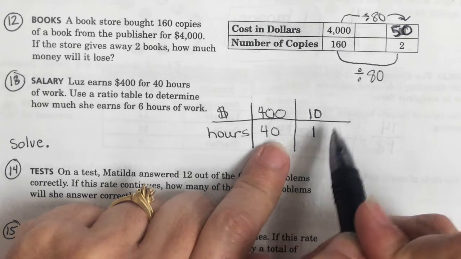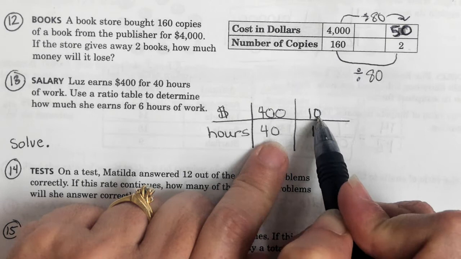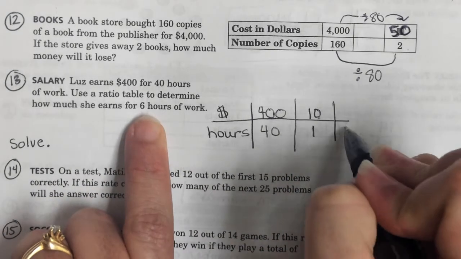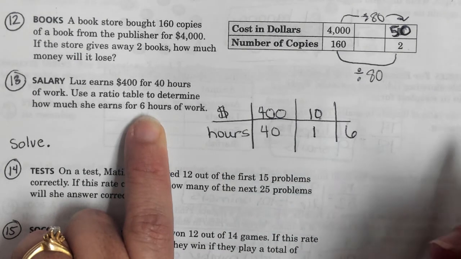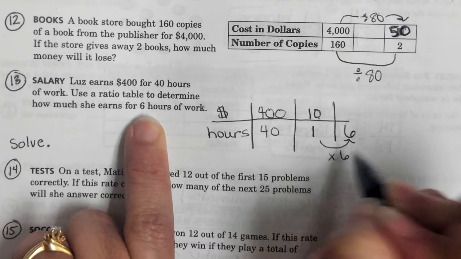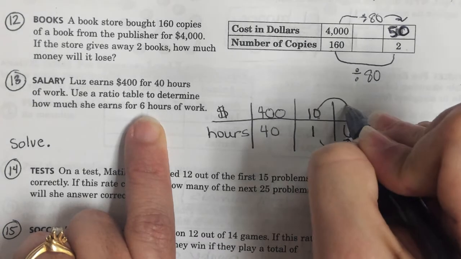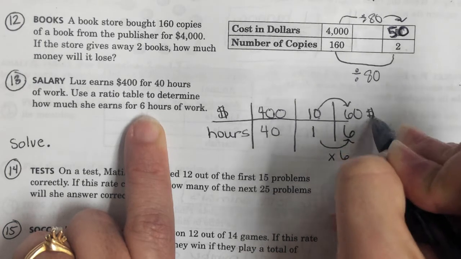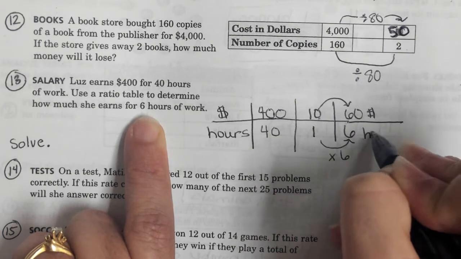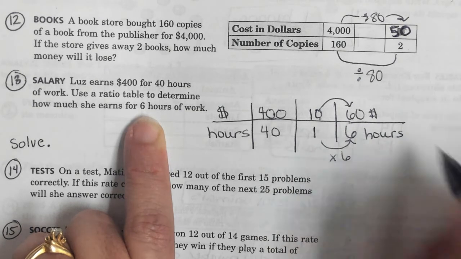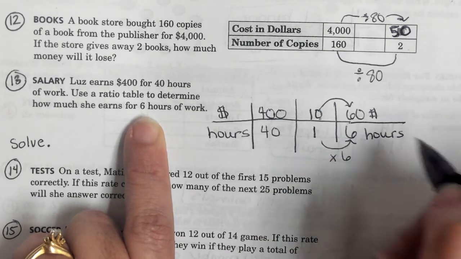Okay, so I figured out that for every hour they work, they get $10. But the question is, what if they worked 6 hours? So 1 to get to a 6 is times 6. 10 times 6 is 60. So they get $60 for 6 hours of work.